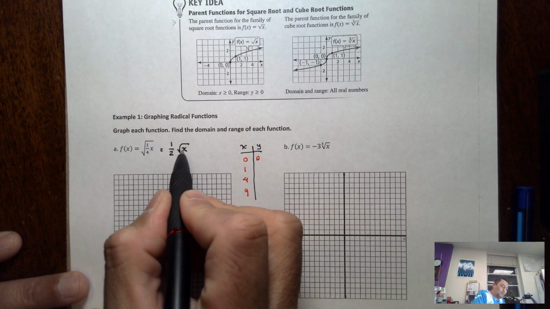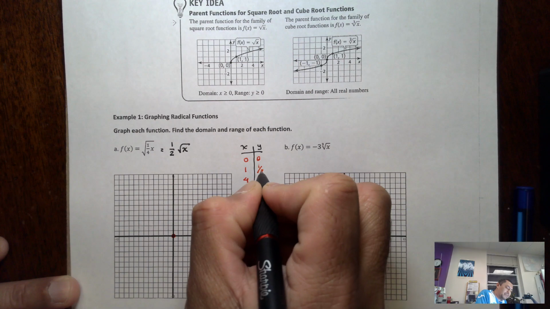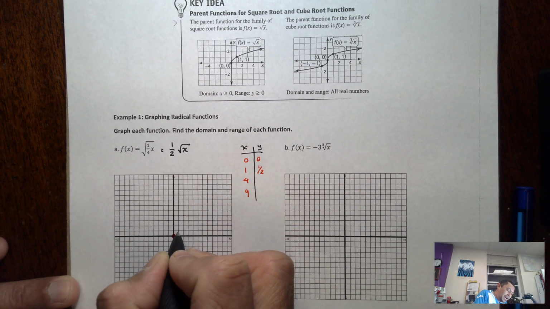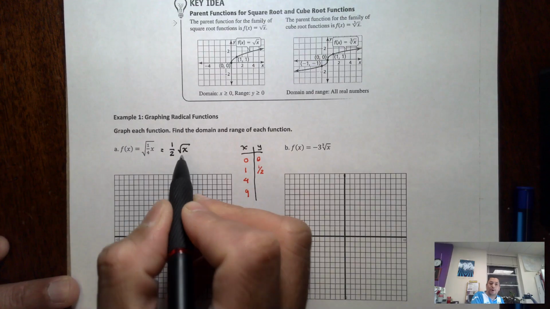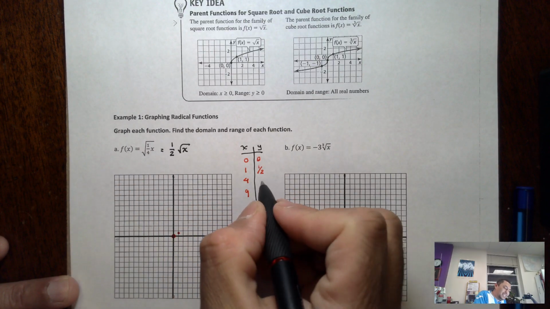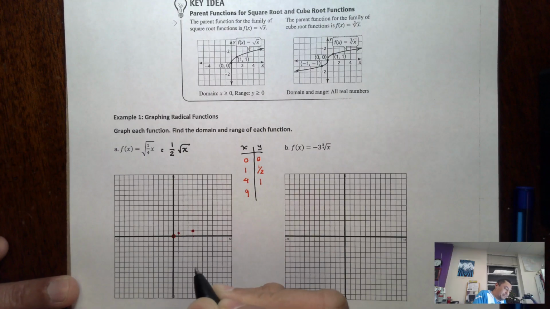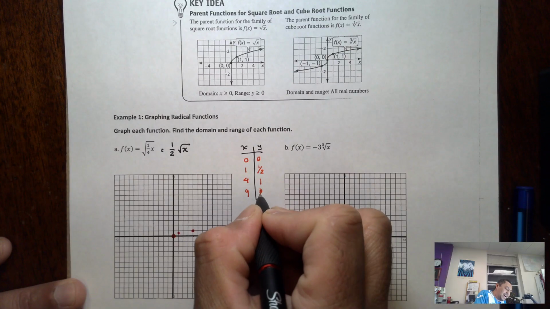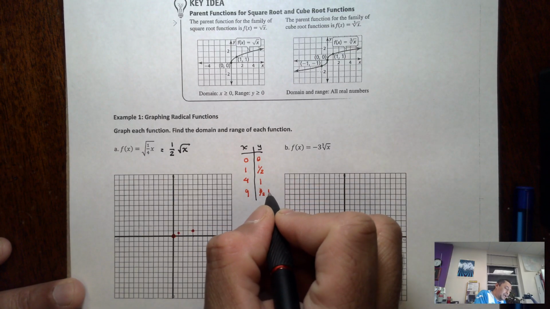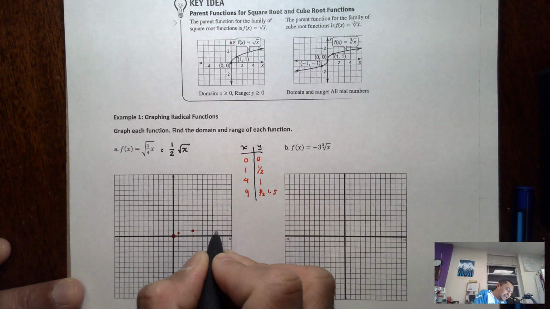Then I have 1. The square root of 1 is 1, times 1/2 is 1/2. So I have 1 and 1/2. So it's here, half of that unit. Then I have 4. What is the square root of 4? It's 2, times 1/2 is 1. So I have 1, 2, 3, 4, and I have 1 here. Now I'm going to do 9. What is the square root of 9? The square root of 9 is 3, times 1/2 is 3/2, or 1.5. So I have 4, 5, 6, 7, 8, 9, and I have 1.5 here.